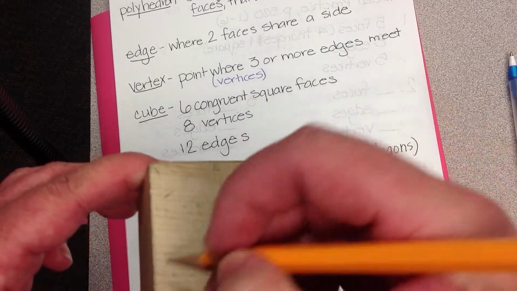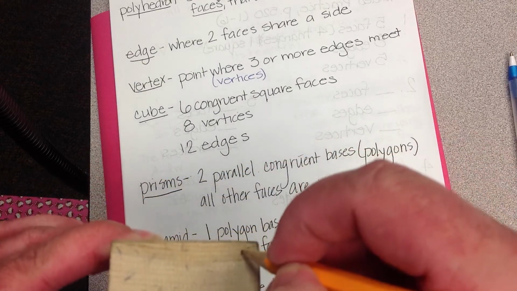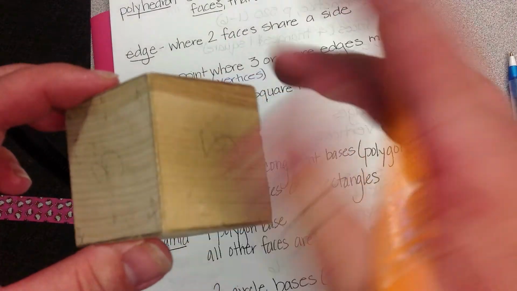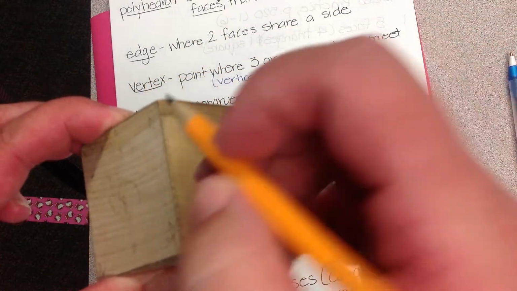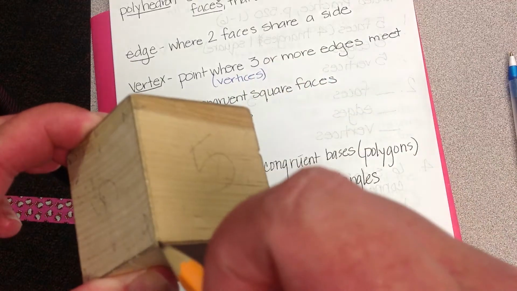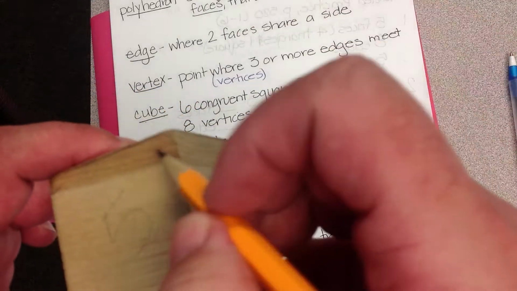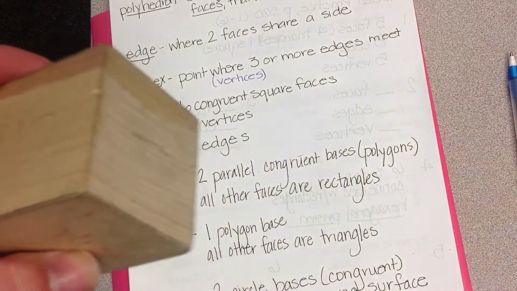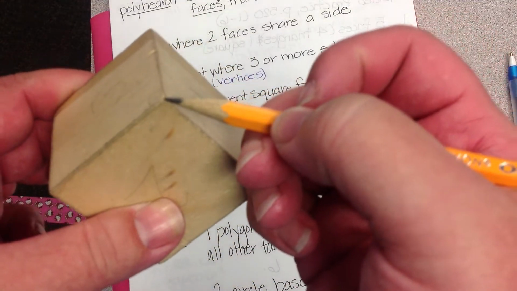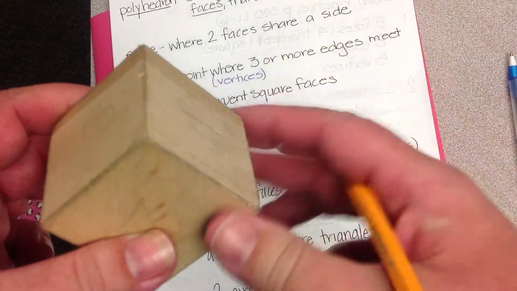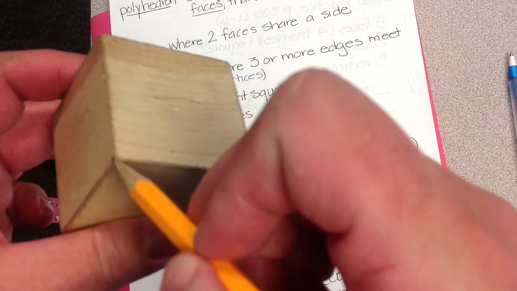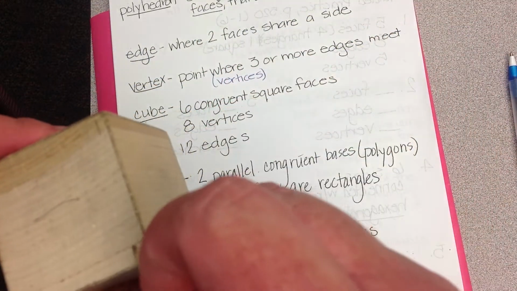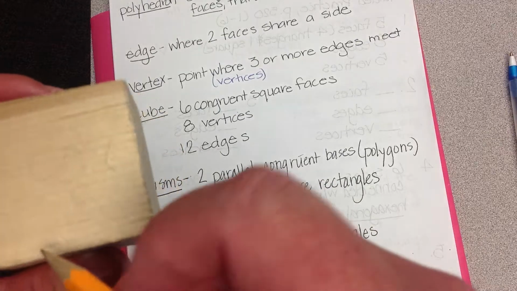So we have 1, 2, 3, 4. When we turn, we already got this one. It went with this for number 3. This one was number 4. Here we don't have anything yet, so this is going to be 5 and 6. And remember, on our vertices, we're talking about the corner piece where they all come together. Turn, this would be still 5. This is still 6. Turn it again, nothing here, so this is 7. And this is 8.